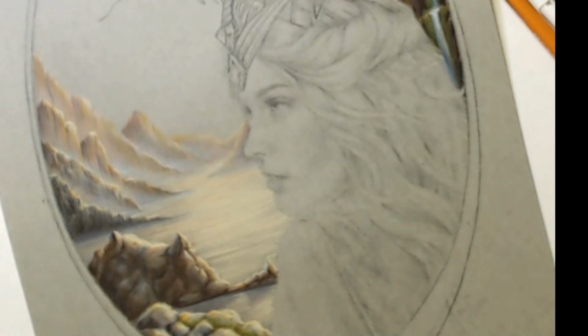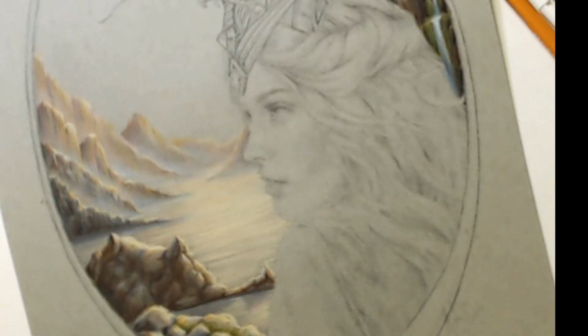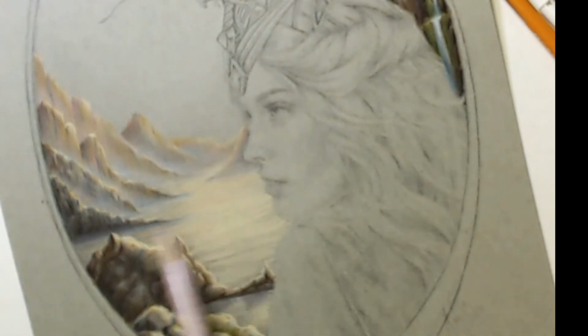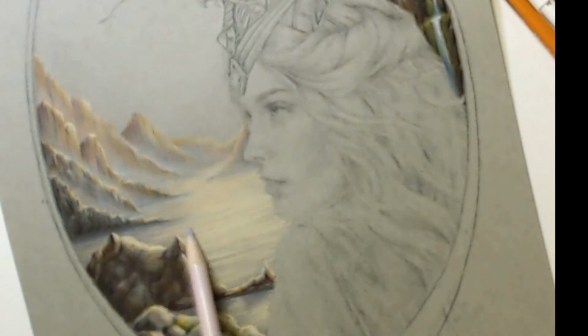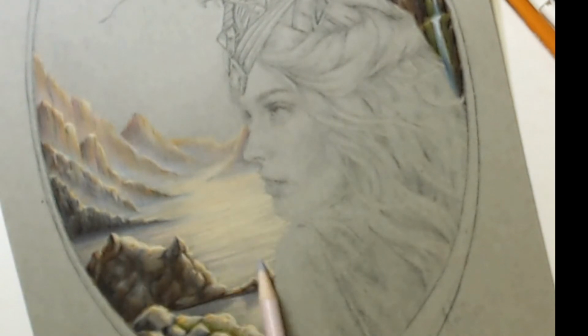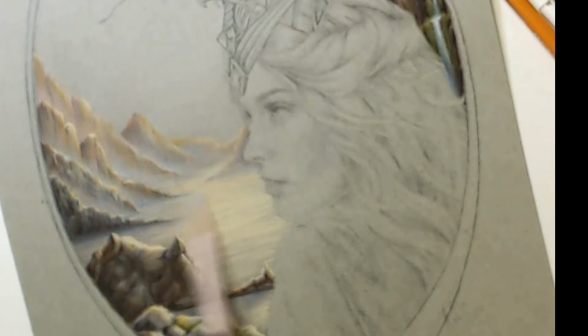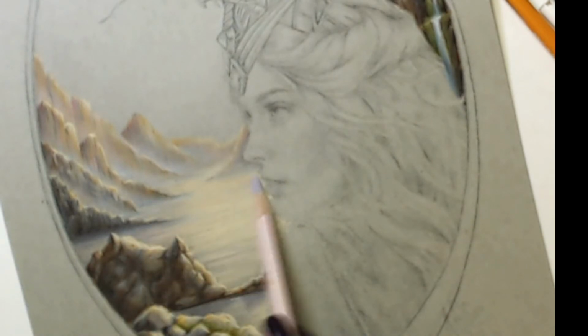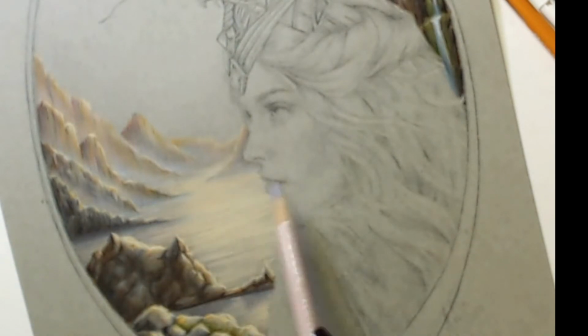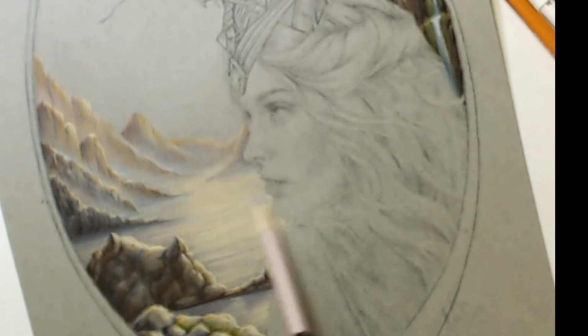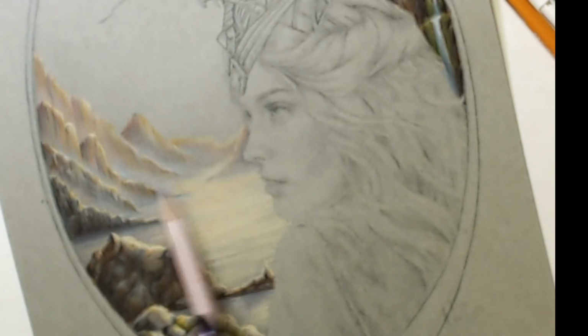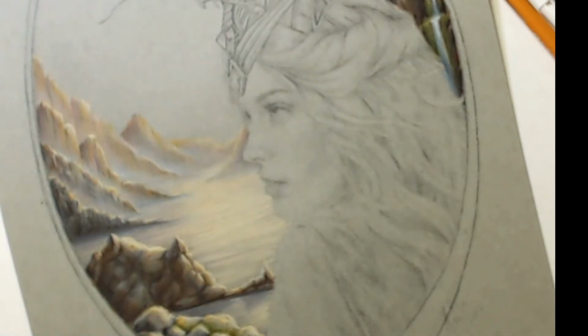Next is Greyed Lavender. And then Sandbar Brown.